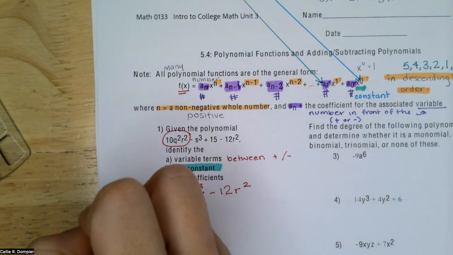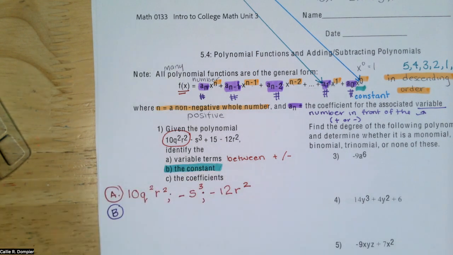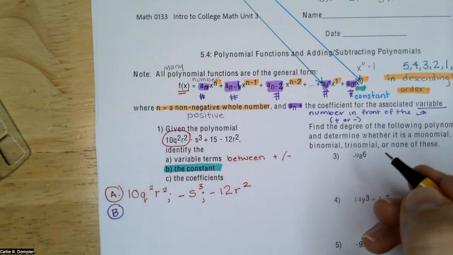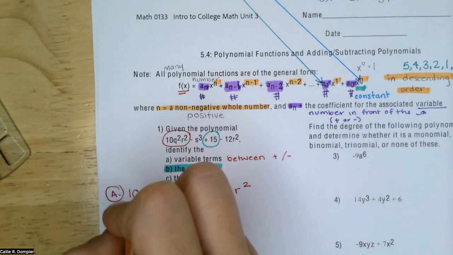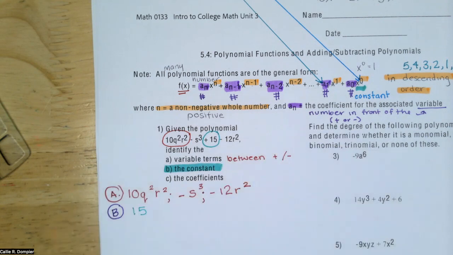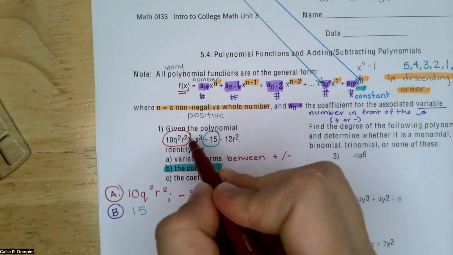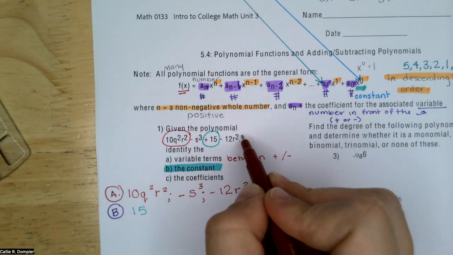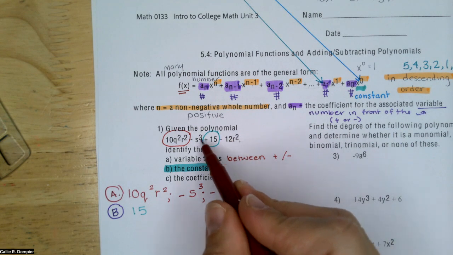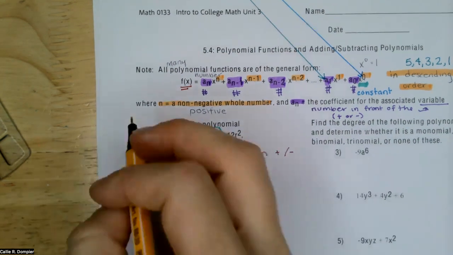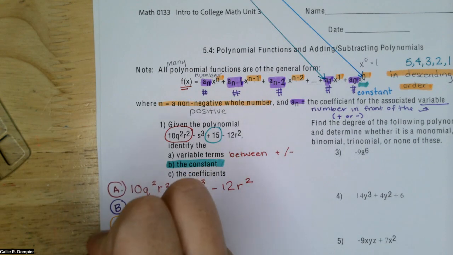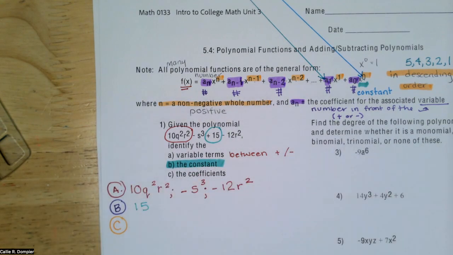What is the constant? The constant is the number 15. It's a positive 15, so I'm just writing it as 15, okay? So we have that term negative s cubed, and that term negative 12r squared. I don't want to make this too cluttered, but I just wanted to make sure you saw where I was getting those. C asks us the coefficients, okay?